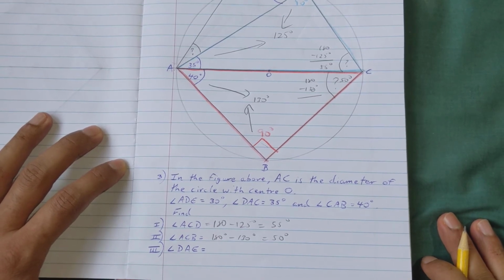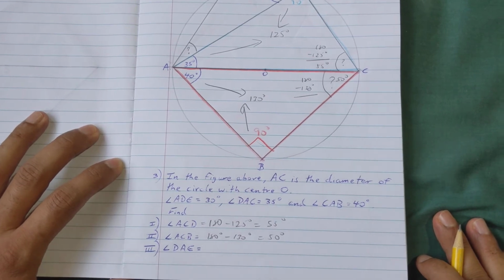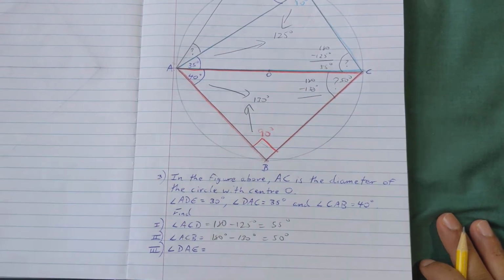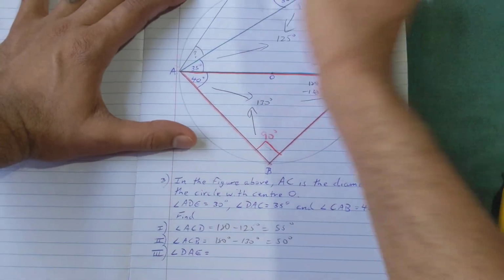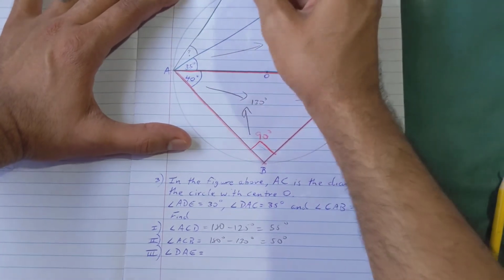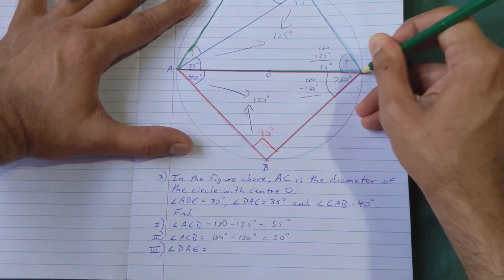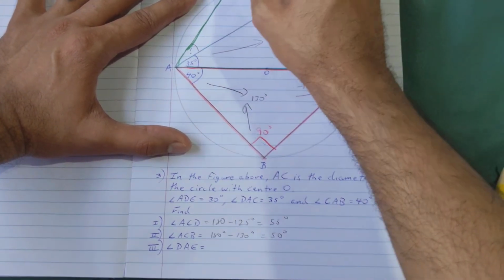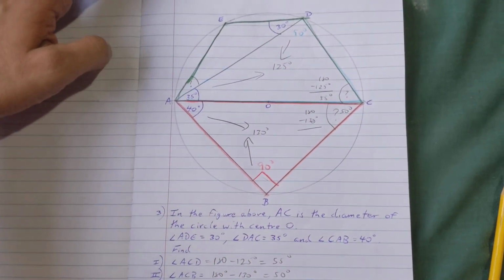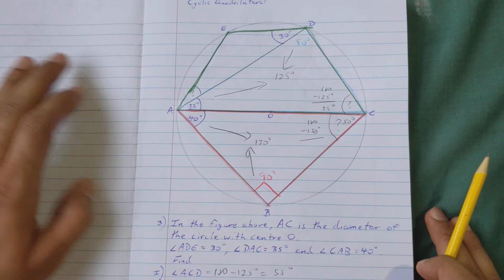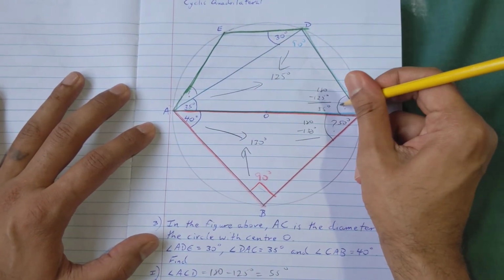So how am I going to find that? Again, I have different options available to me. It's up to which one you want to use, but it's very similar to the first one if you notice. So again, I'm using this four-sided shape that I highlighted in green. You can see now, right? We just found out here was 55 in part 1. So we know here is 55.